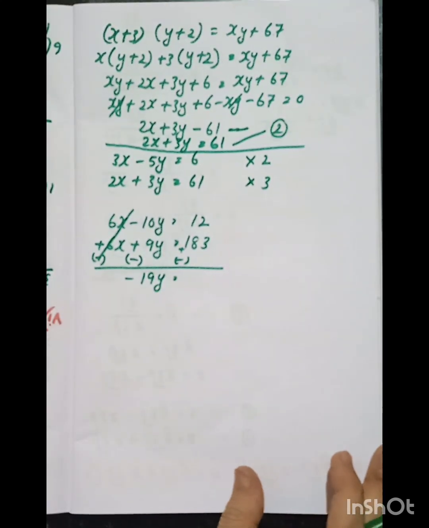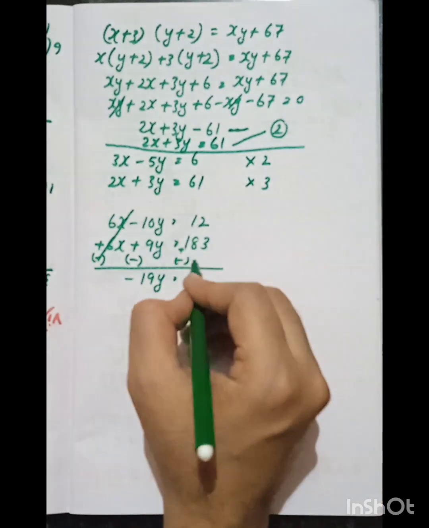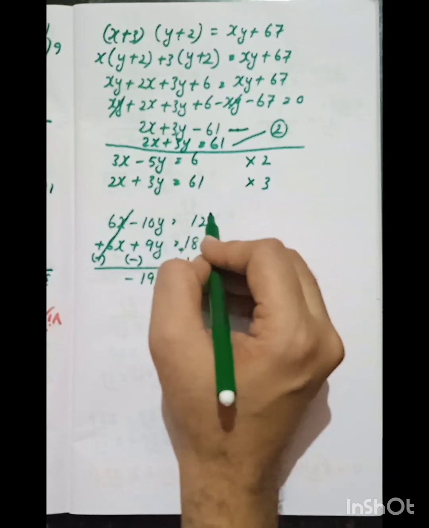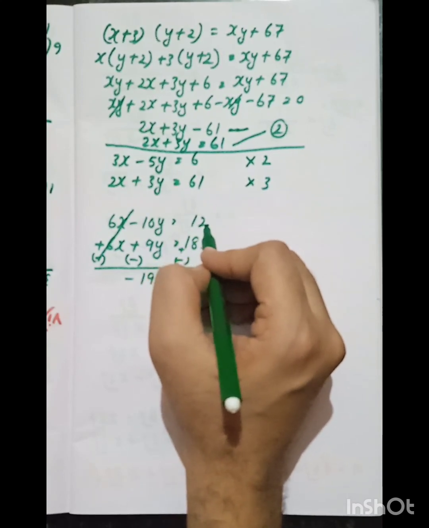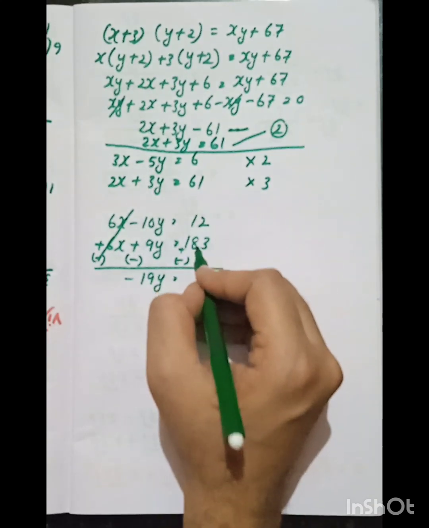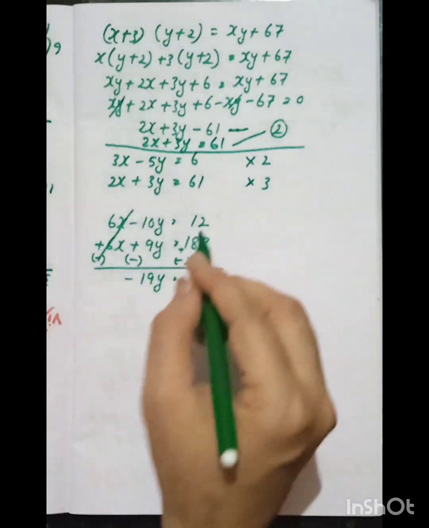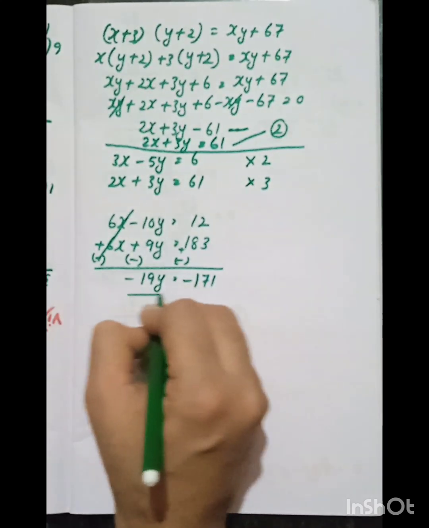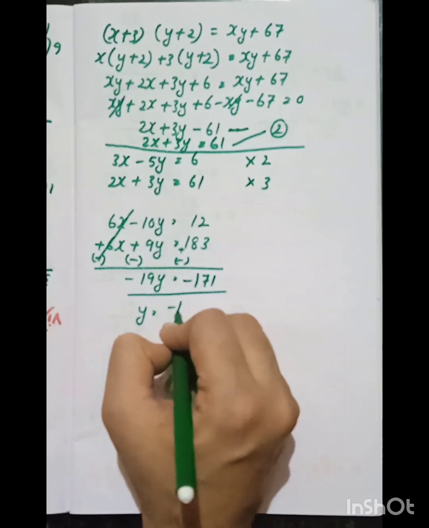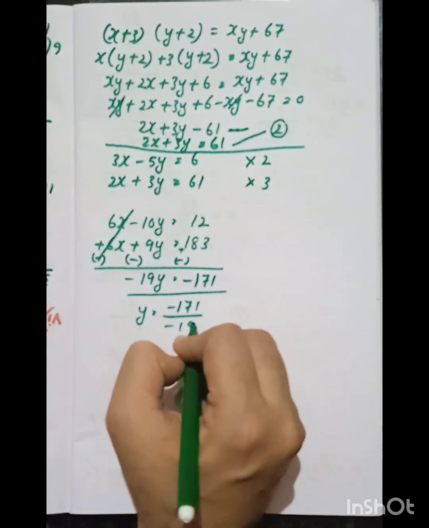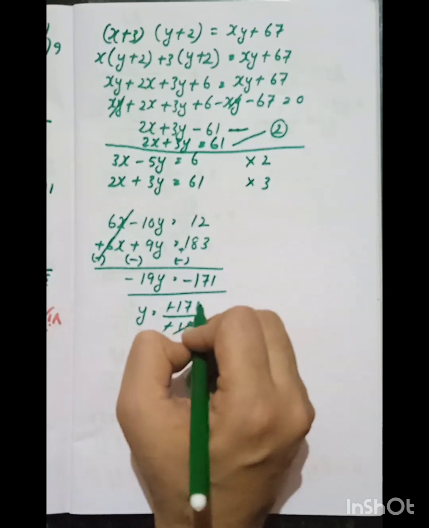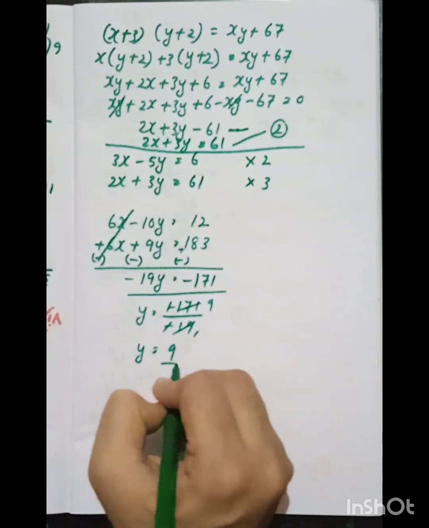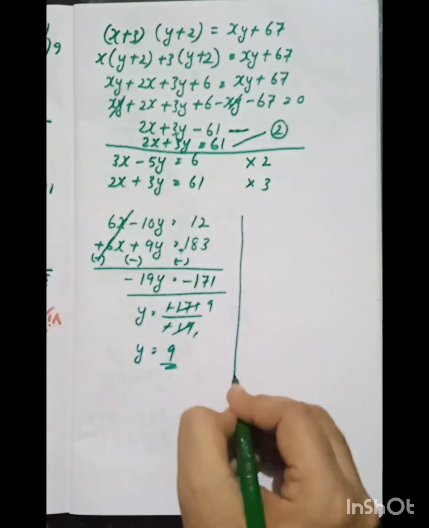Plus 6x minus 6x get cancelled. Minus 10 minus 9, both are like signs, so it is minus 19y. Then 12 minus 183, that is minus 171. Then y equals minus 171 by minus 19. Minus minus get cancelled. 19 nines are 171. So y equals 9.